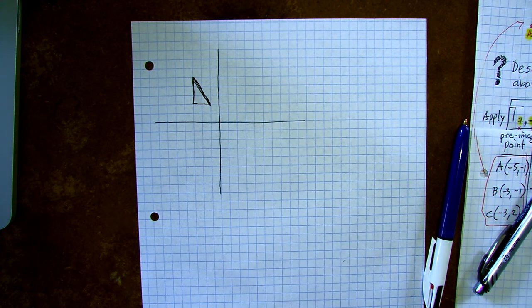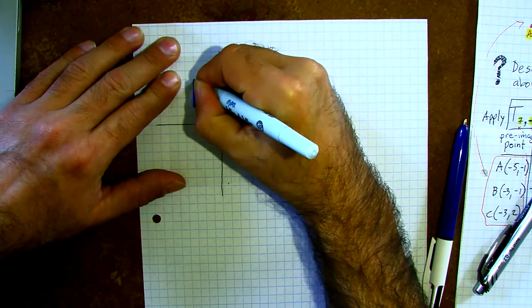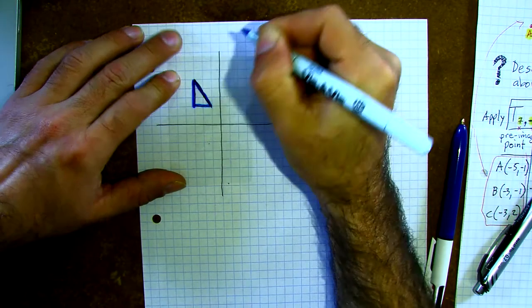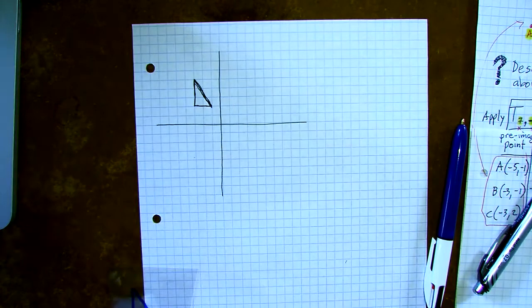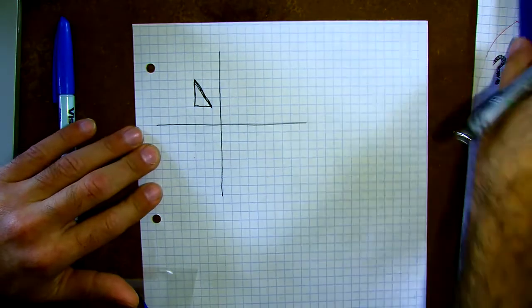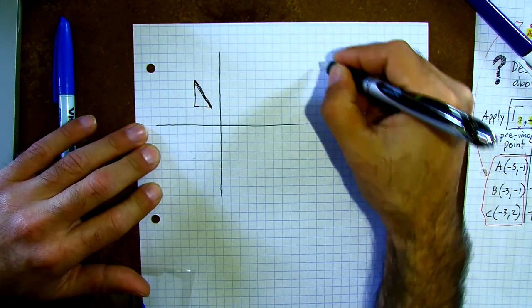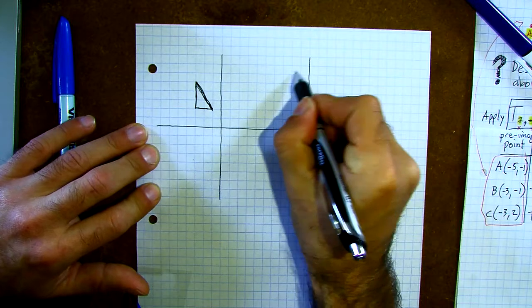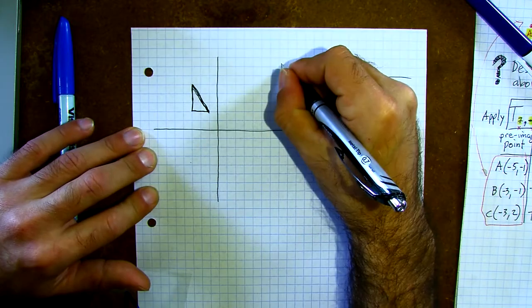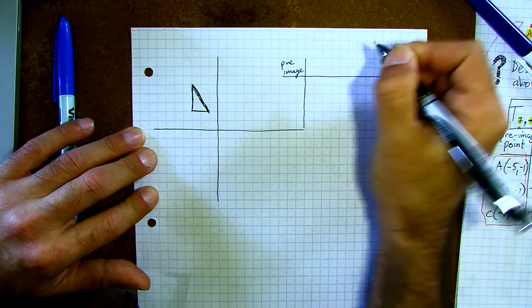All right, so for our homework, let me just go ahead and trace this so that I can move it and have it in another position. All right, for our homework, it's going to have this, and we still have to make a table. So go ahead and next to it, let's make our table with the pre-image, and we're getting points.